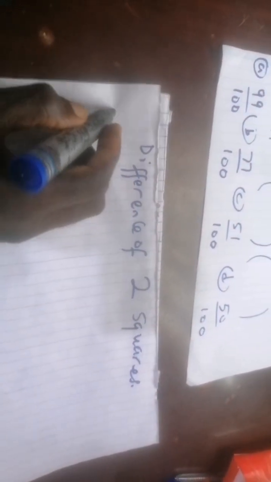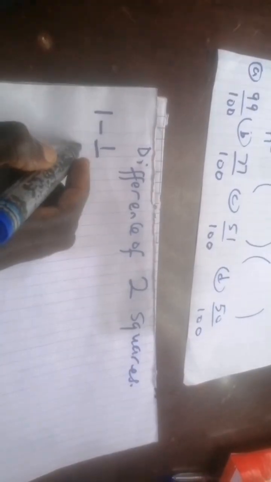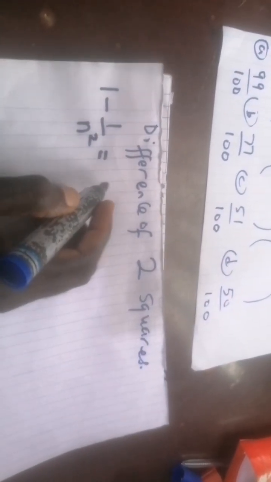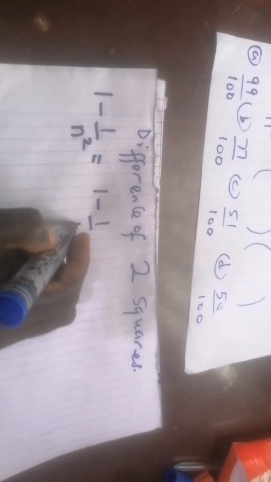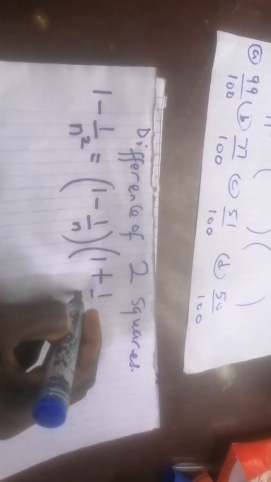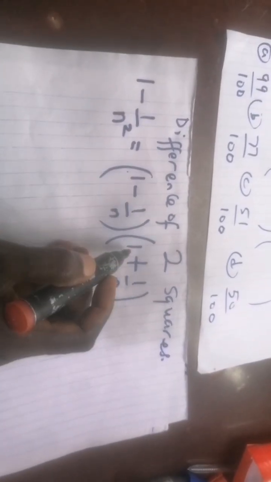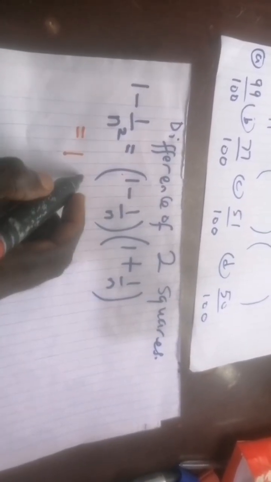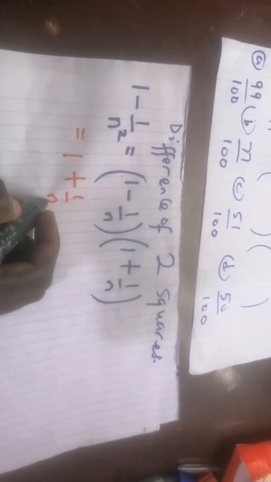So watch me. Now, you know that in this question, the pattern we have is 1 minus 1 over n squared. Do you know that I can write this like this: 1 minus 1 over n, then bracket 1 plus 1 over n? Do you know why I'm correct? Let me explain. Watch. 1 times 1 will give you 1. 1 times this will give you plus 1 over n.